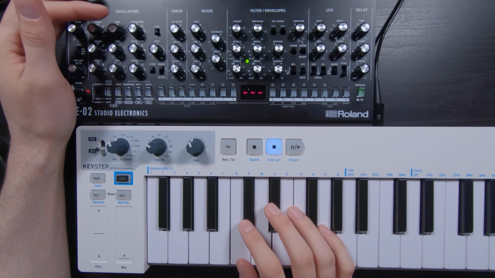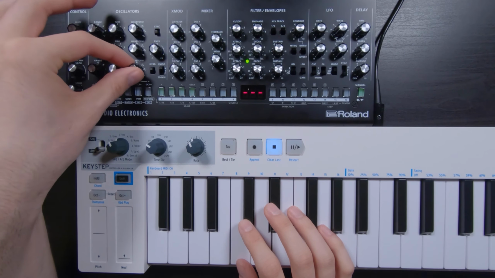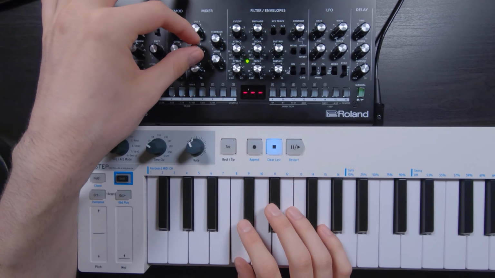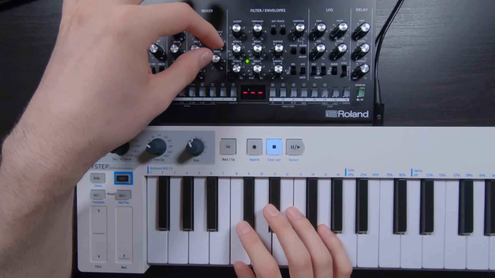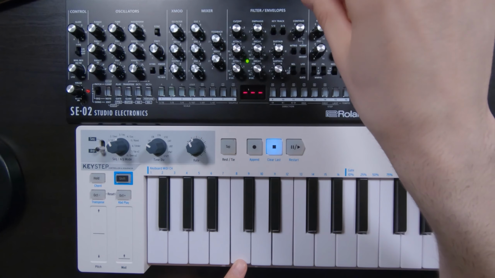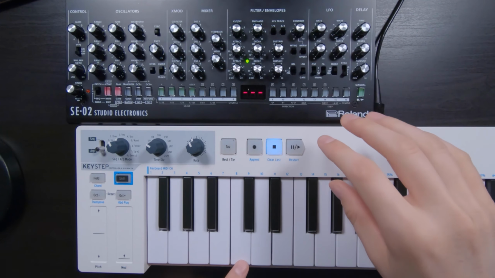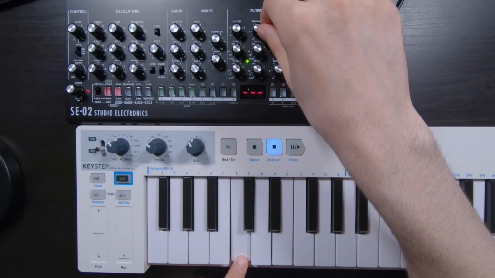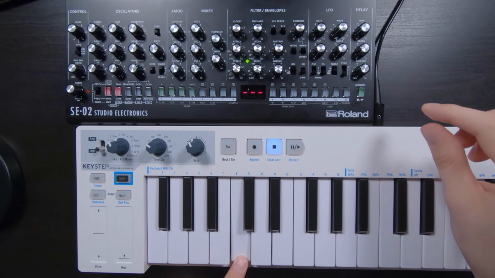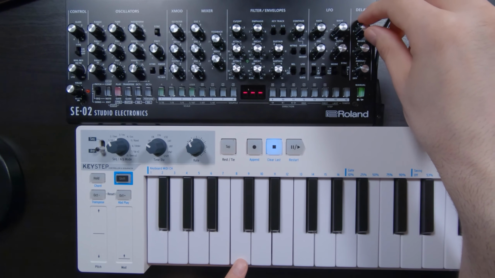Let's do pulse, and pulse. Gonna put the release on 2. Less resonance. Let's engage the delay.